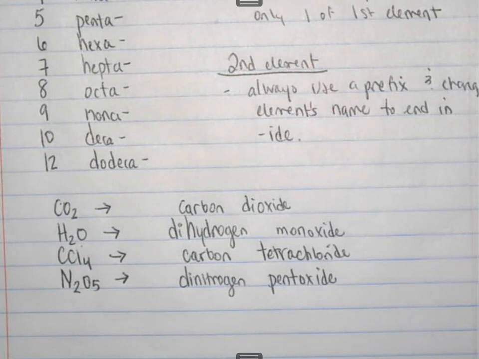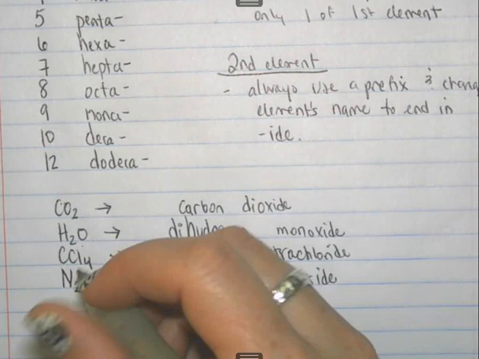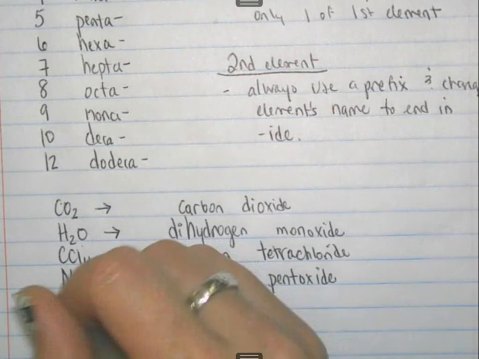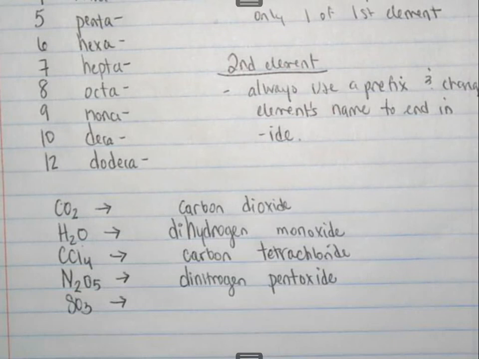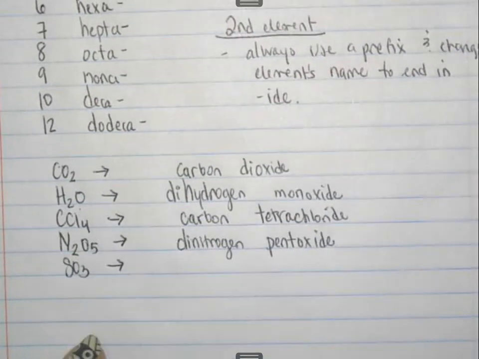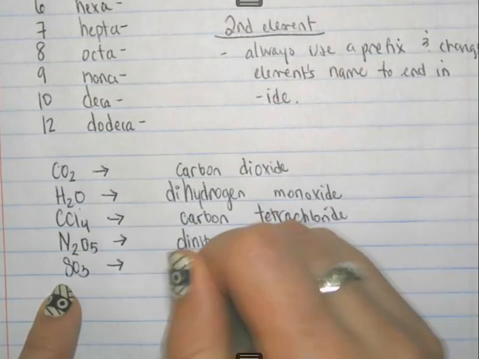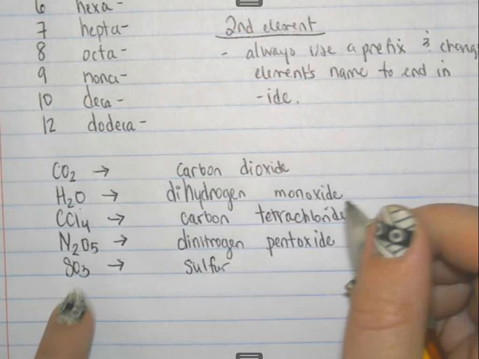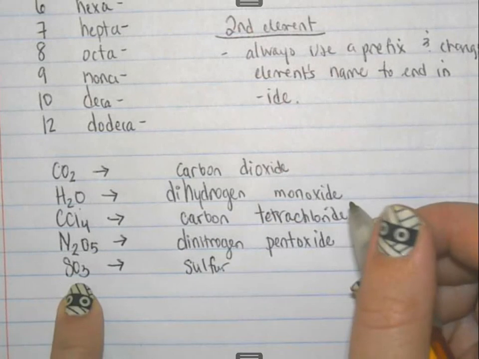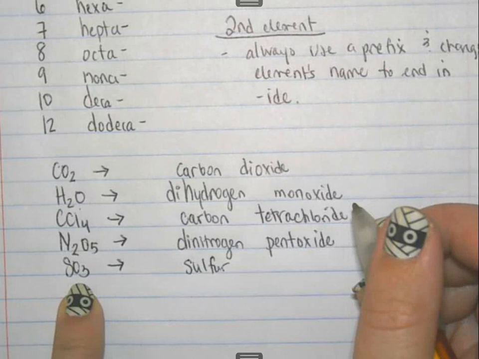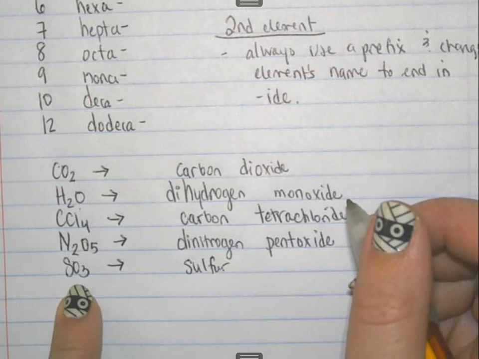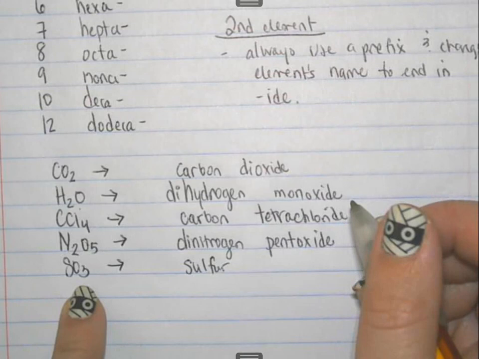Oxygen is the only one that I drop a vowel with. Now, I don't drop every vowel. What if I was going to name this one? What would I call the first one? Sulfur. What prefix goes with this? Tri. I'm not going to drop the I this time because that would make it called troxide, which is actually kind of weird to say. It is trioxide.